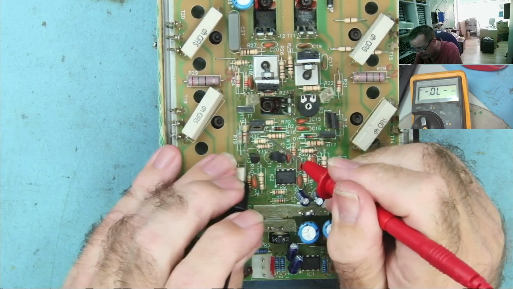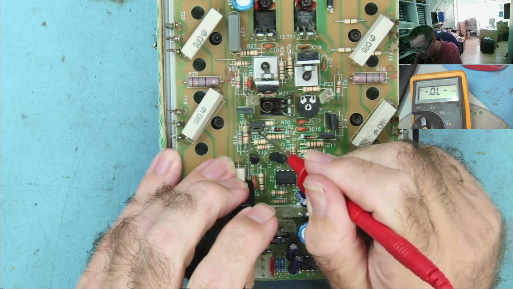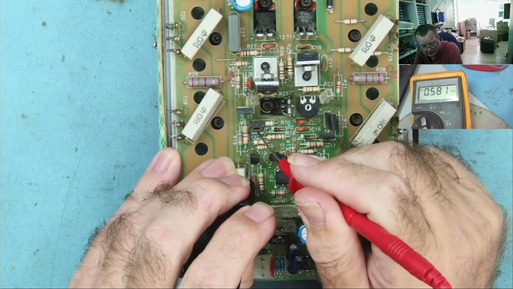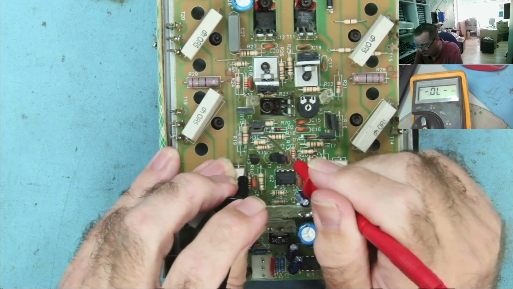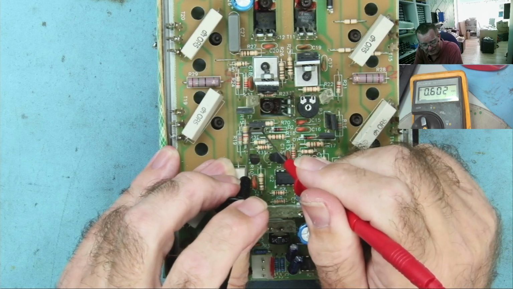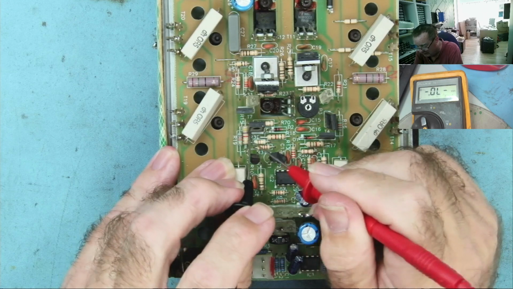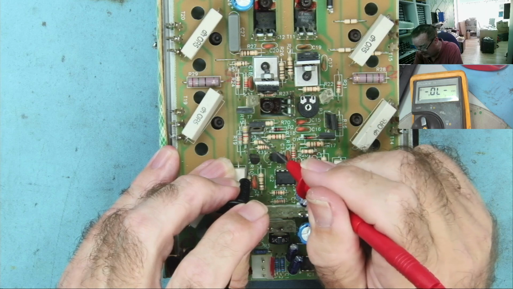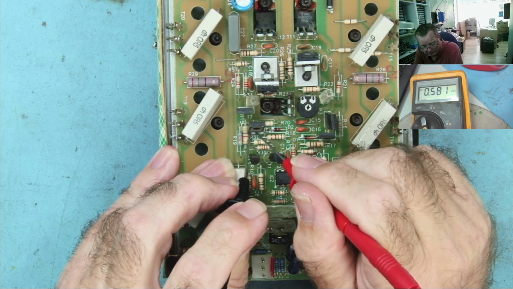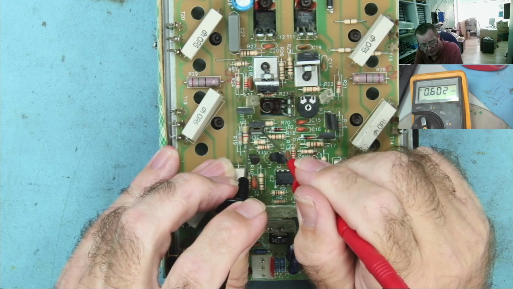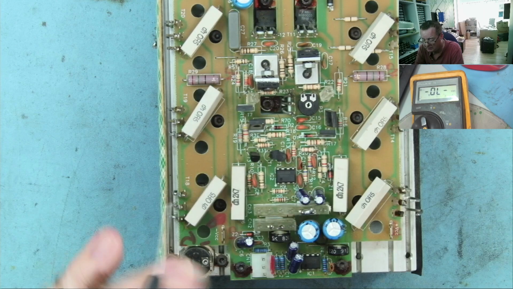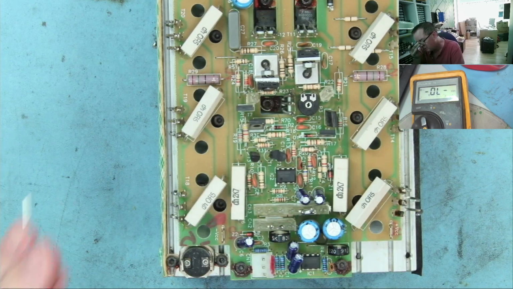So look at this one. This is kind of back to front, let's see. That reads like a diode junction. That reads like a diode junction. Now, I've got the black on what looks like the base. 581, 602, base collector emitter. If we go the other way around, let's see what we get.